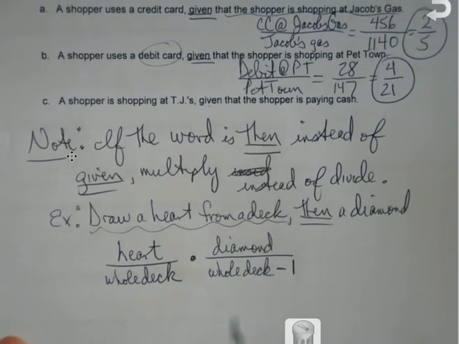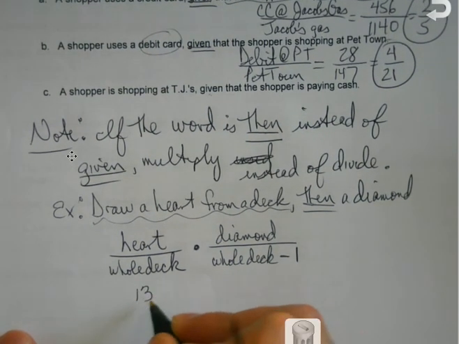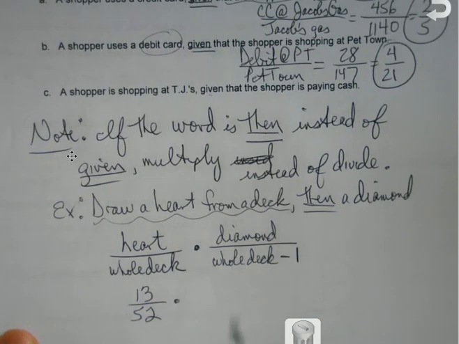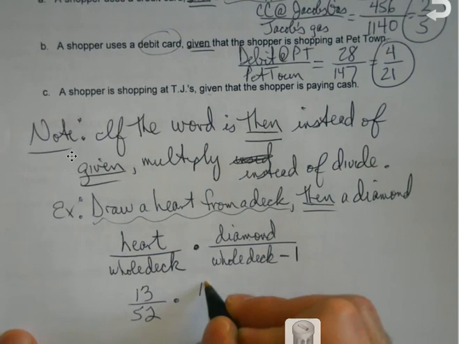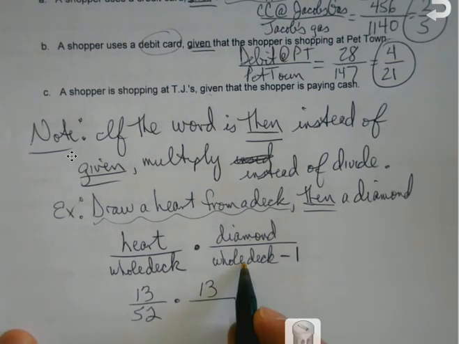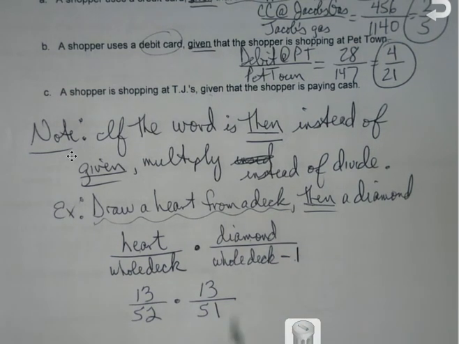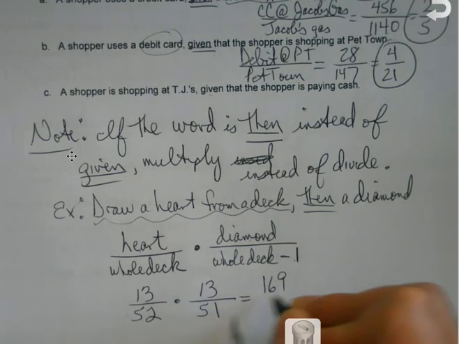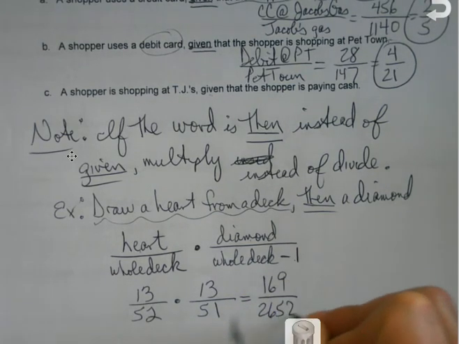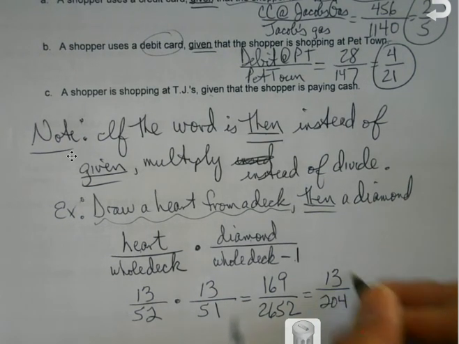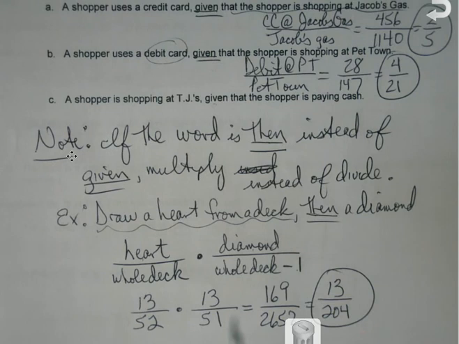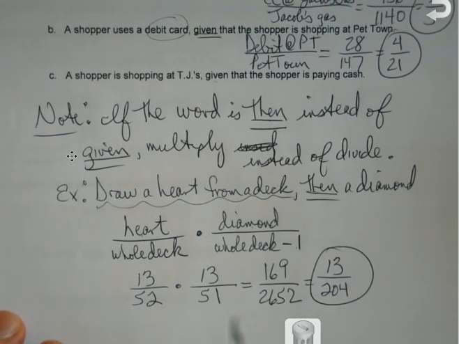So I go, okay, so hearts, there's 13 of them in the deck, and a whole deck is 52 cards. There's also 13 diamonds in the deck, but now it's the whole deck minus the one I took here. So now there's only 51 cards in the deck. And I go ahead and I multiply across, and I get my probability for doing a heart then a diamond.